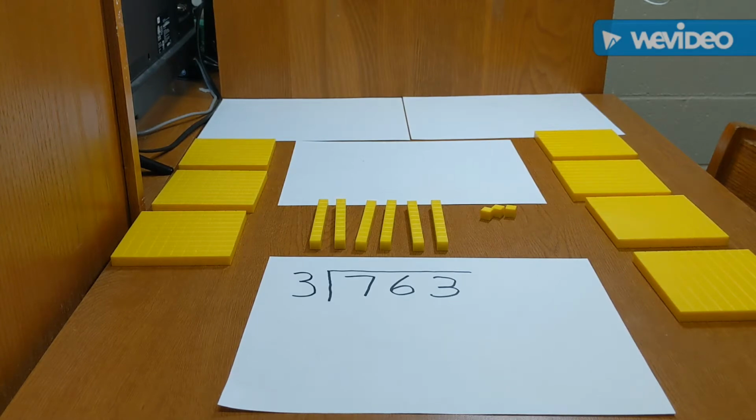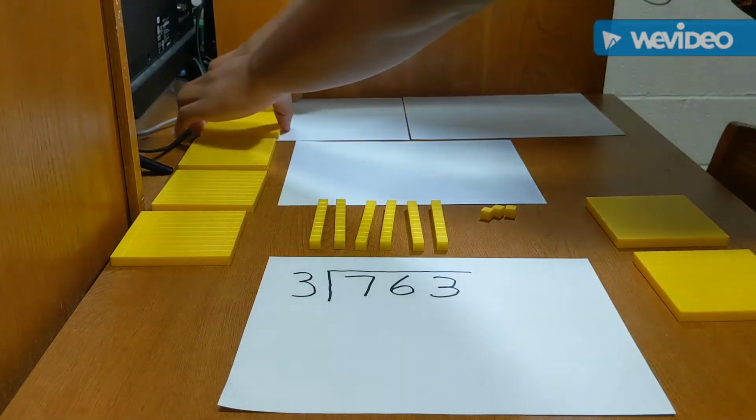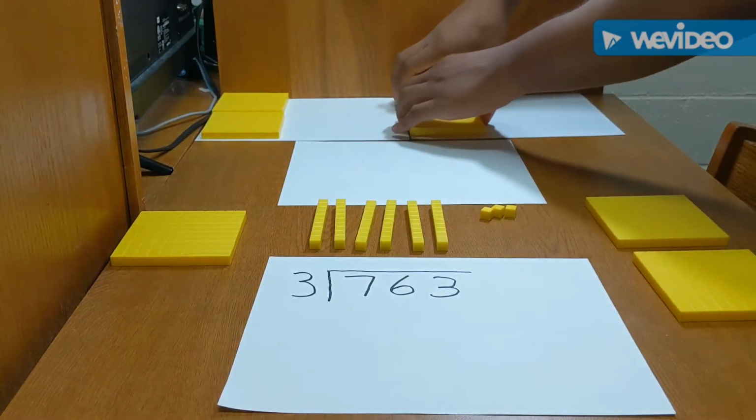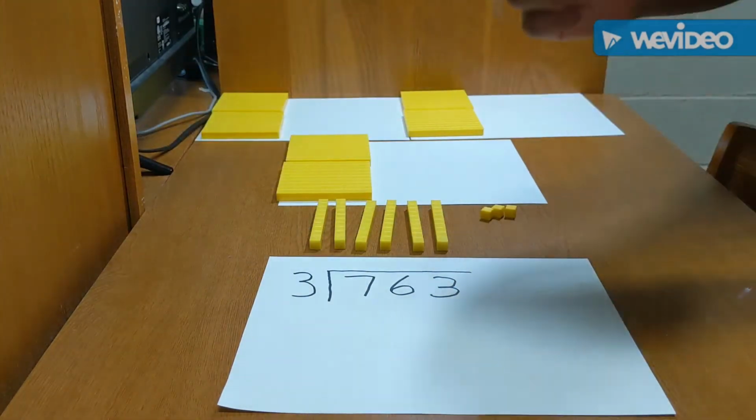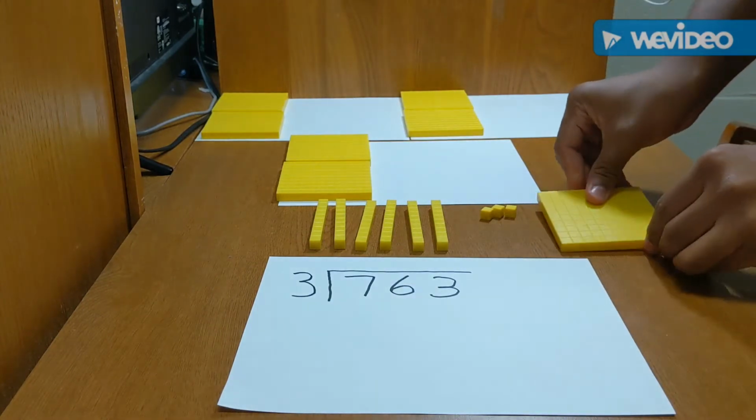Now, we know we cannot evenly split up 7 of our hundreds into 3 of our groups equally. So, we're going to try to do that without making our groups unequal. So, let's do it. 2, 2, 2. And we're left with 1 flat remaining.